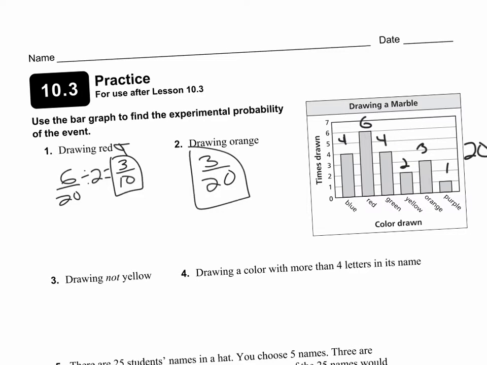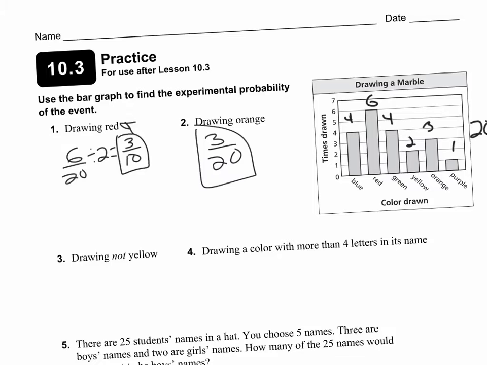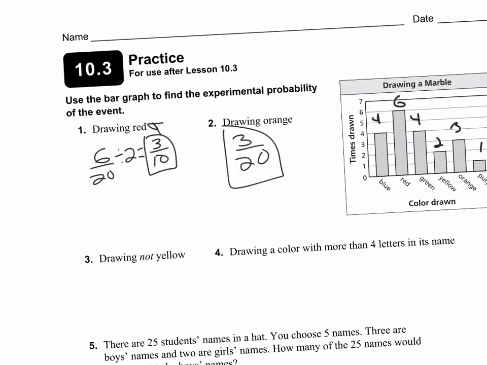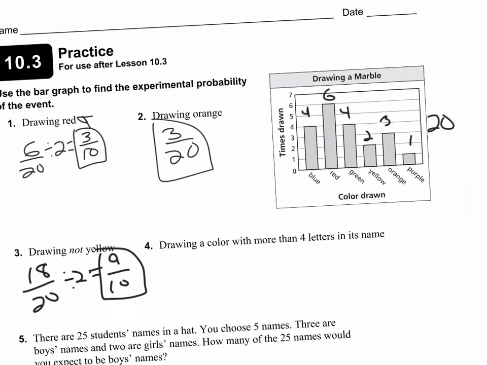Drawing not yellow, so everything but yellow. Yellow is 2 times out of 20, so not yellow would be 18 out of 20, and then we have to reduce it, so I'm going to divide by 2, and you should get 9 out of 10. So my probability of drawing not a yellow in this experiment was 9 out of 10.